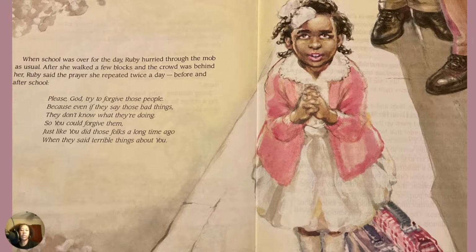After she walked a few blocks and the crowd was behind her, Ruby said the prayer she repeated twice a day, before and after school. Please, God, try to forgive those people, because even if they say those bad things, they don't know what they're doing. So you could forgive them, just like you did those folks a long time ago when they did terrible things about you.